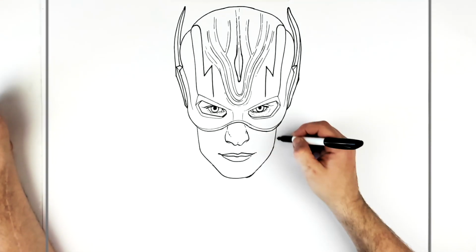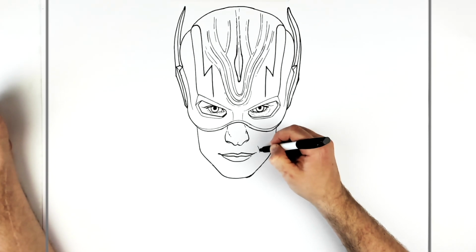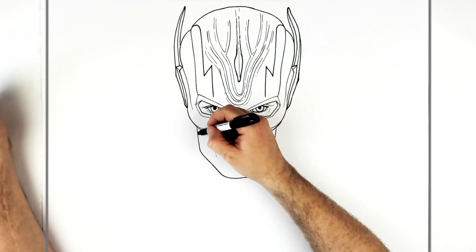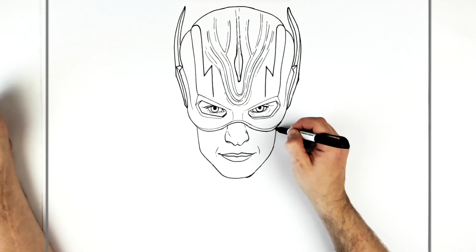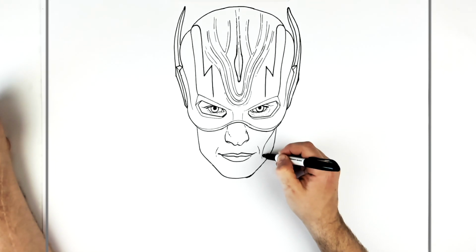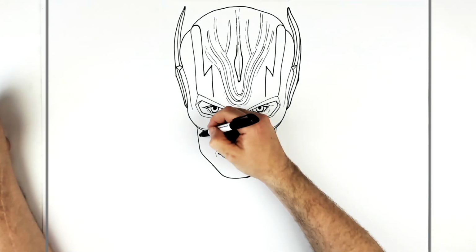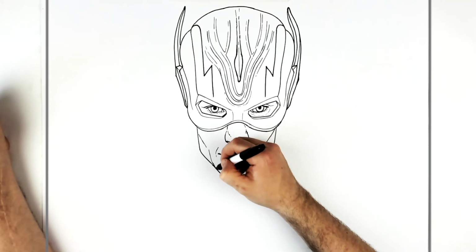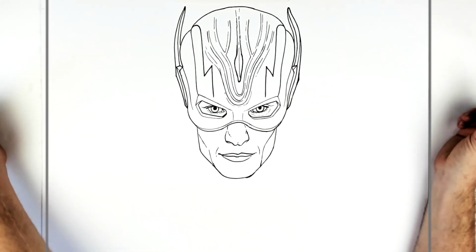Right, so then his kind of cheek sort of lines there. And then strong cheekbones. He's got really strong cheekbones coming down this way. It kind of joins his chin a little bit down here. Like so.